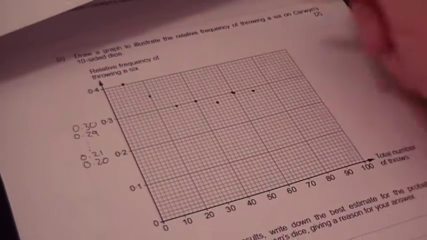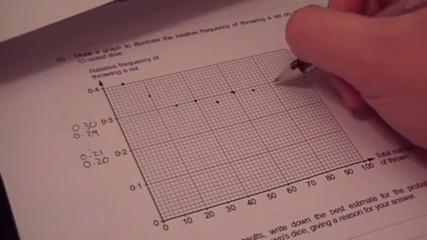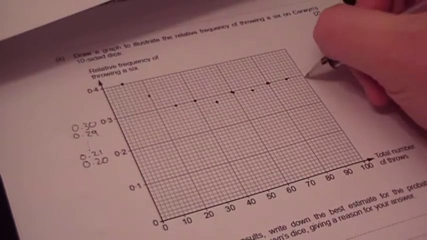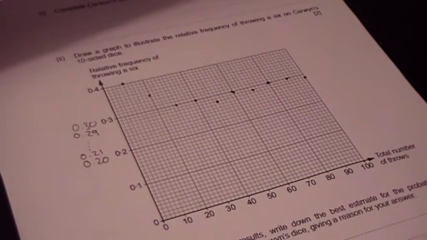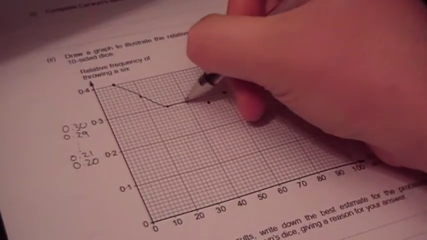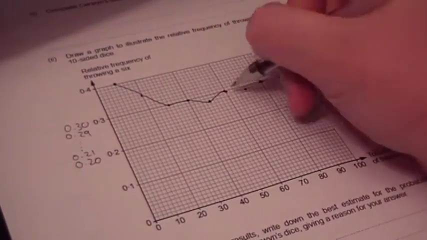0.29 on 70, back up to 0.3 on 80 and 90, and then 100 goes down to 0.29. And on this, we would then join up our dots to actually show the trend.